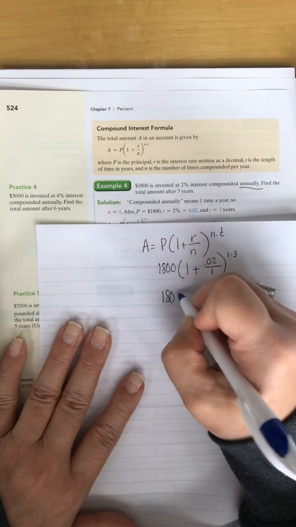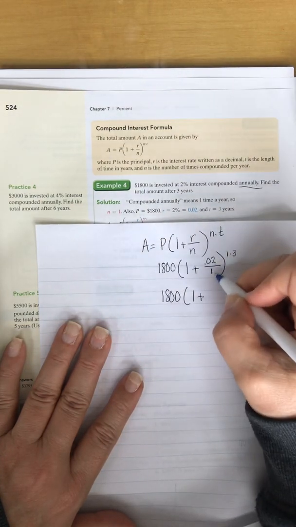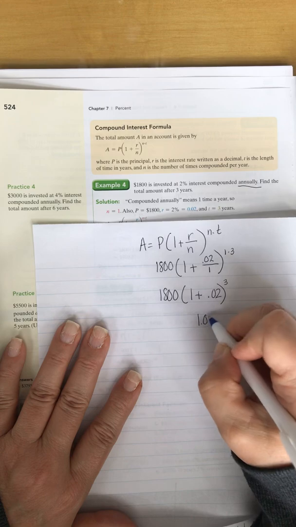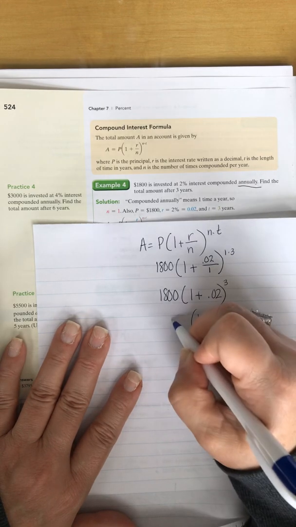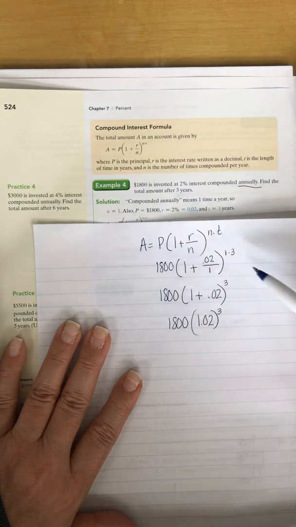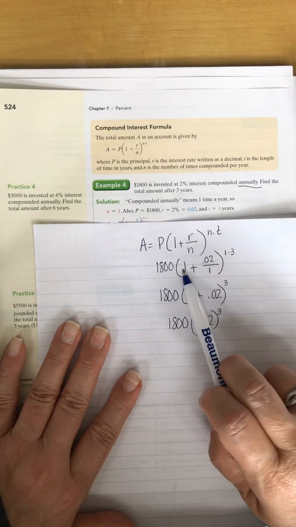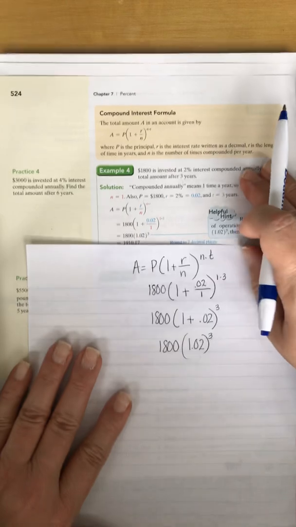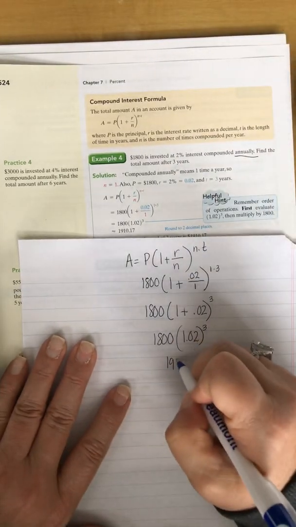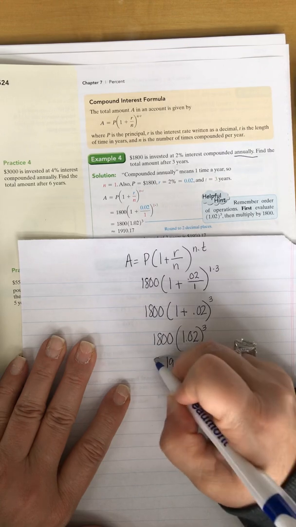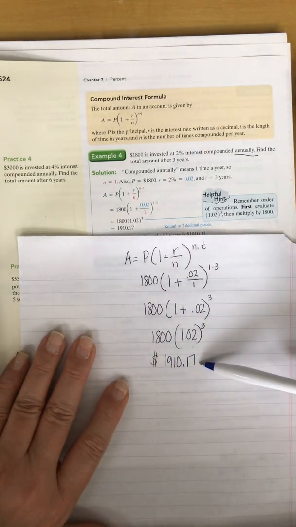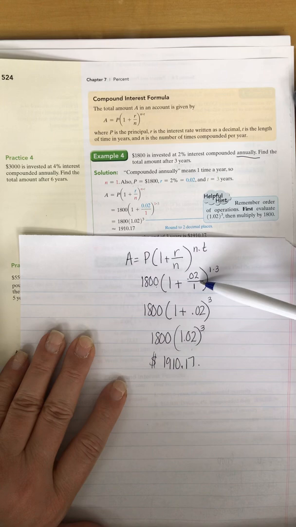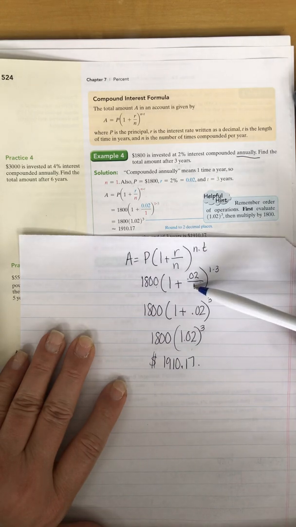So you have 1,800 times (1 plus 0.02 over 1 is 0.02), and 1 times 3 is 3. If you add these two, you get 1.02. You're going to first raise that to the third power. So always do order of operations first. Divide, add, raise it to the power, then take that 1.02 to the third power and multiply it by 1,800, and you get 1910.17. So here is the total amount that you are going to earn after 3 years if you invest $1,800 at 2% for 3 years, compounded annually, once a year.